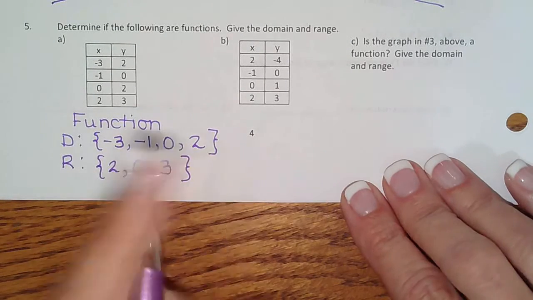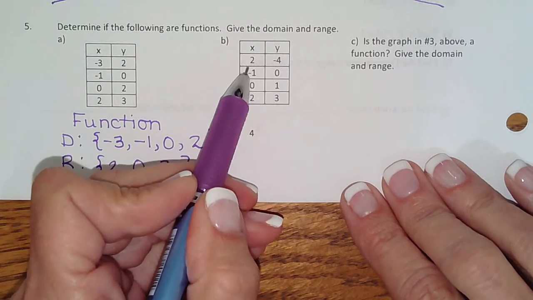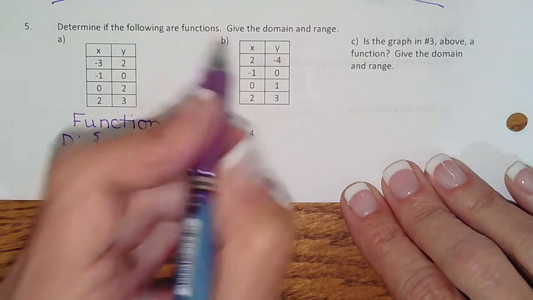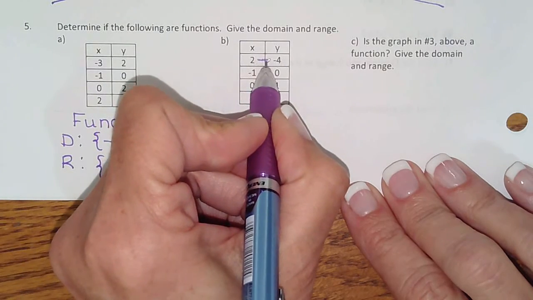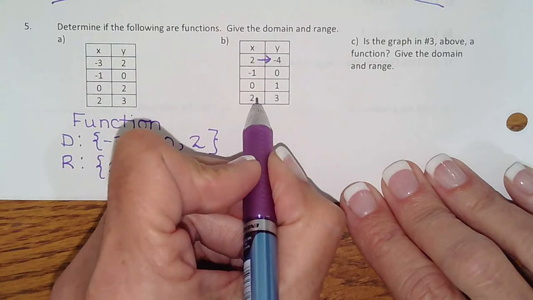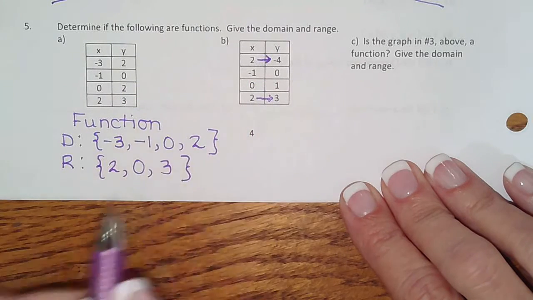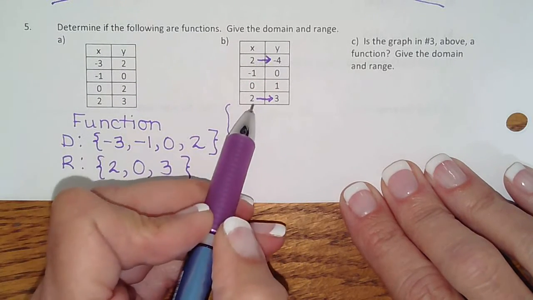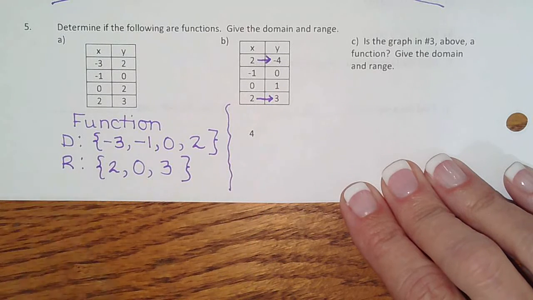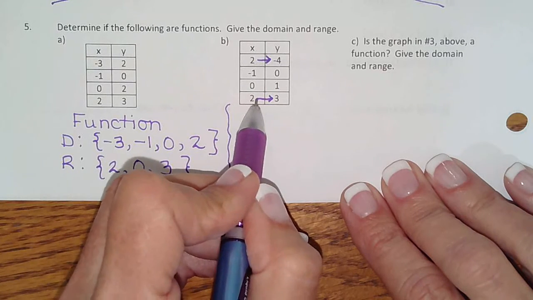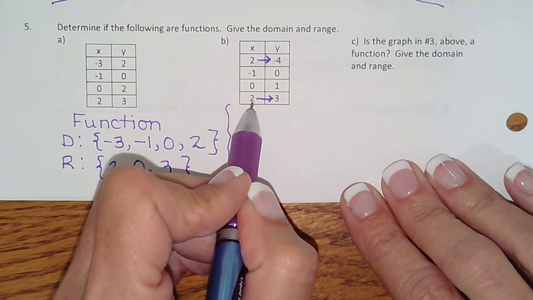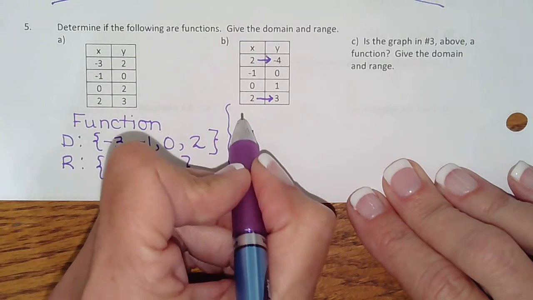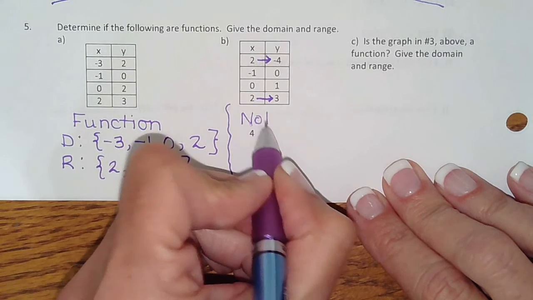Okay, so B. I look down the x's and I go, whoa, wait a minute. Look at, I have 2 listed twice. Once it is paired up with -4, the next with 3. And the definition of a function says each x can only have one y value. And the x value 2 has 2 y values. For that reason, it's not a function.